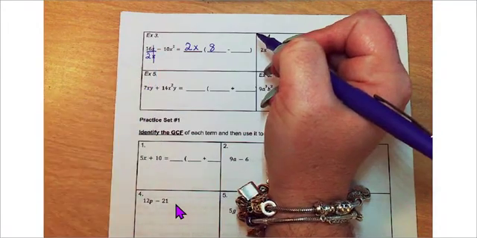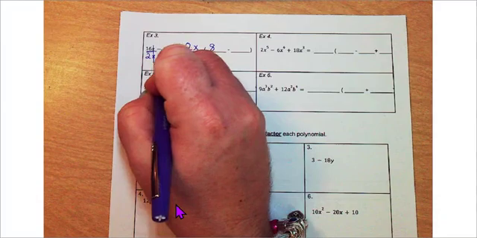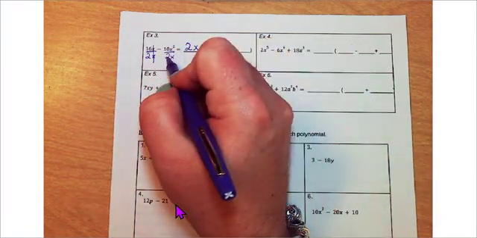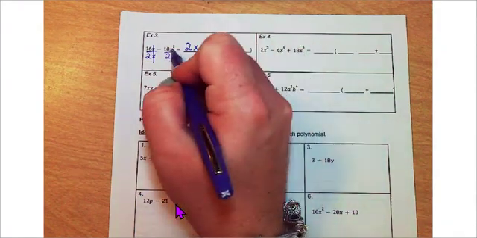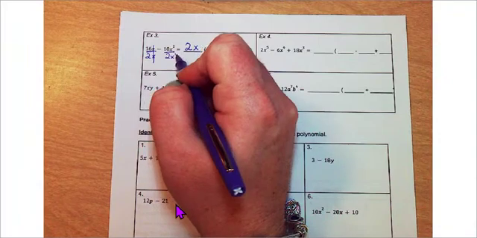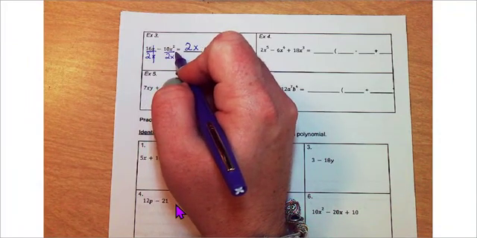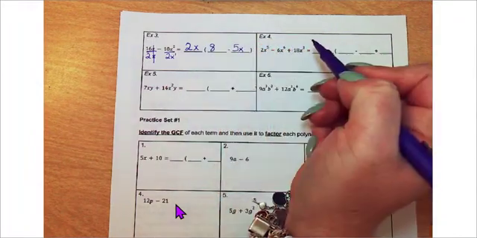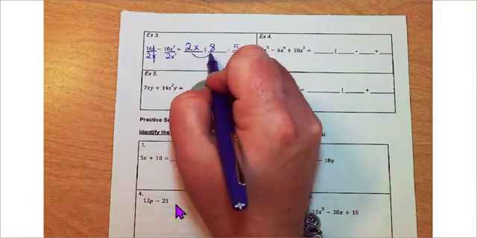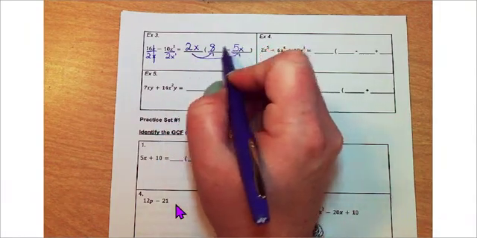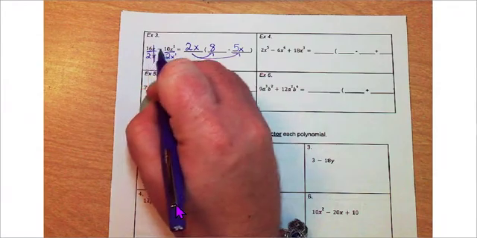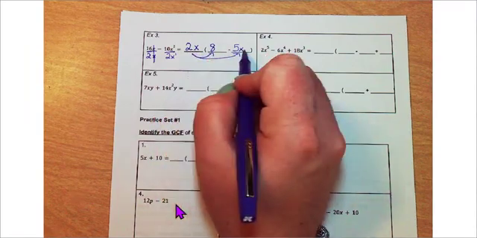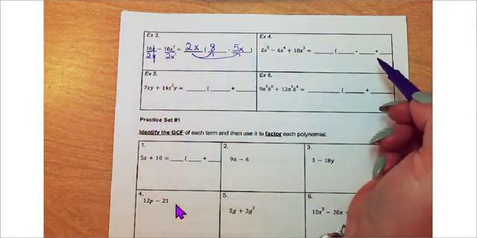Now let's do the same thing to 10x squared divided by 2x. 10 divided by 2 is 5. x squared divided by x to the first: I'm dividing, so I have to subtract my exponents. 2 minus 1 is just 1, so x. Again, I can recheck these really quick. 2x times 8 is 16x. 2x times 5x is 10, and I add my exponents to get x squared.